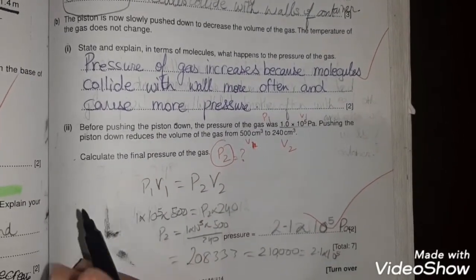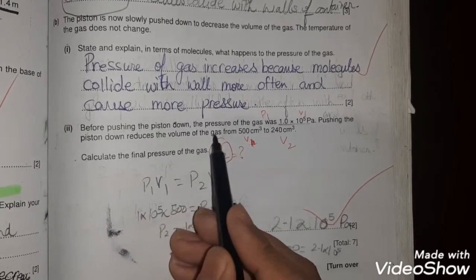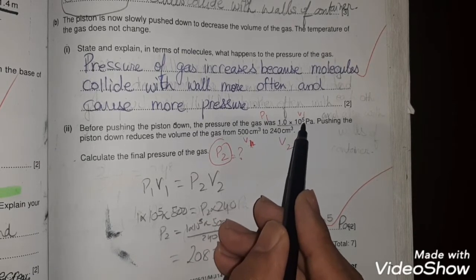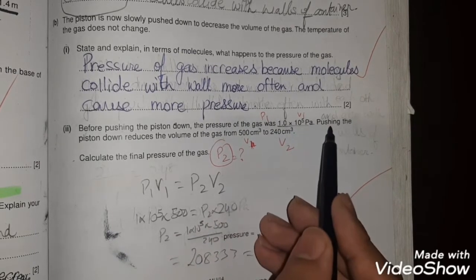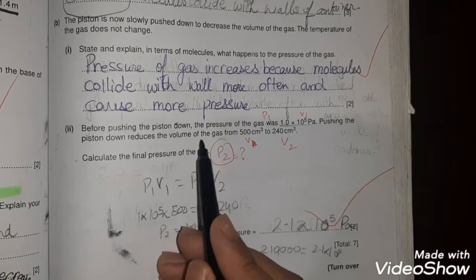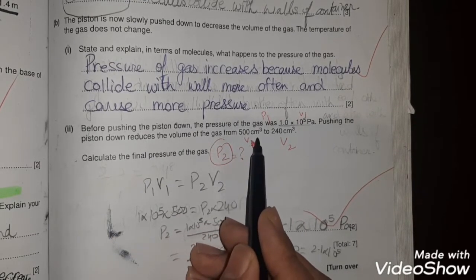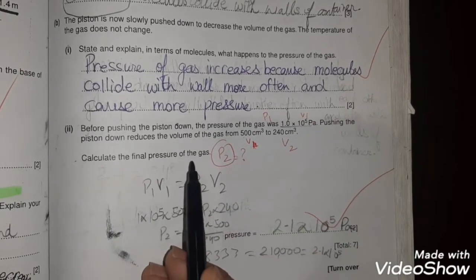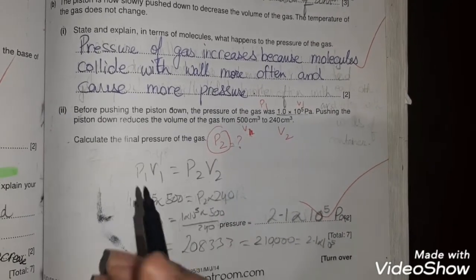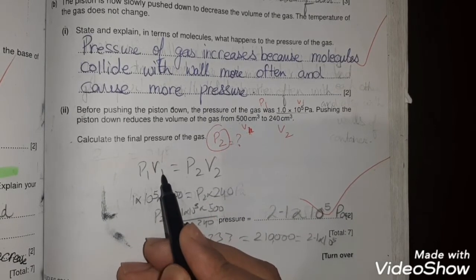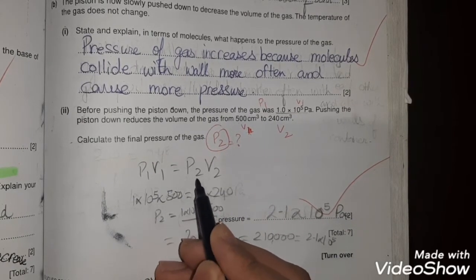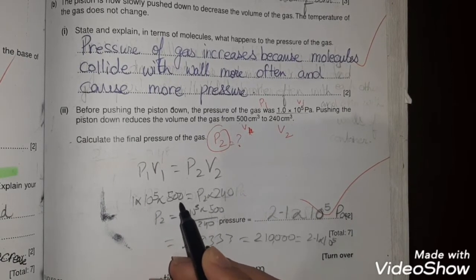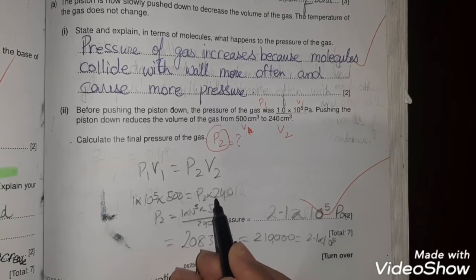Then part 2 states before pushing the piston down, the pressure of the gas was 1 multiplied by 10 to the power of 5 pascals. Pushing the piston down reduces the volume of the gas from 500 centimeter cube to 240 centimeter cube. So calculate the final pressure of the gas. So the formula is P1 multiplied by V1 is equal to P2 multiplied by V2. So 1 multiplied by 10 to the power of 5 multiplied by 500 is equal to P2 multiplied by 240.